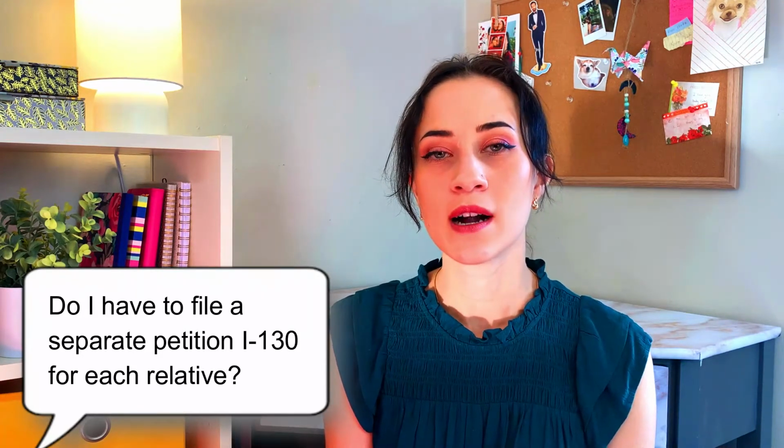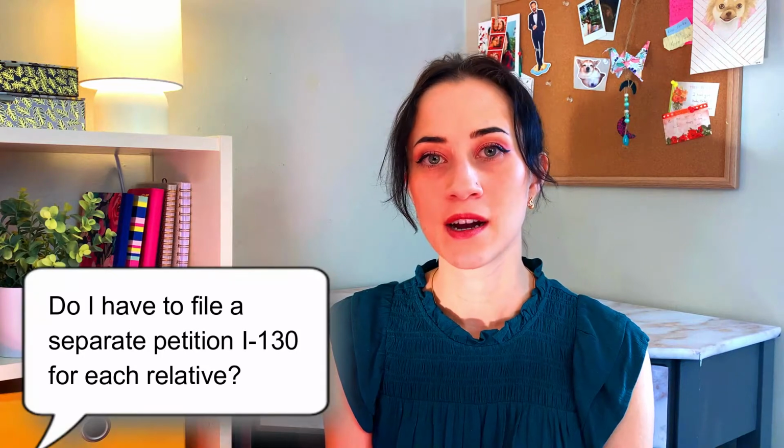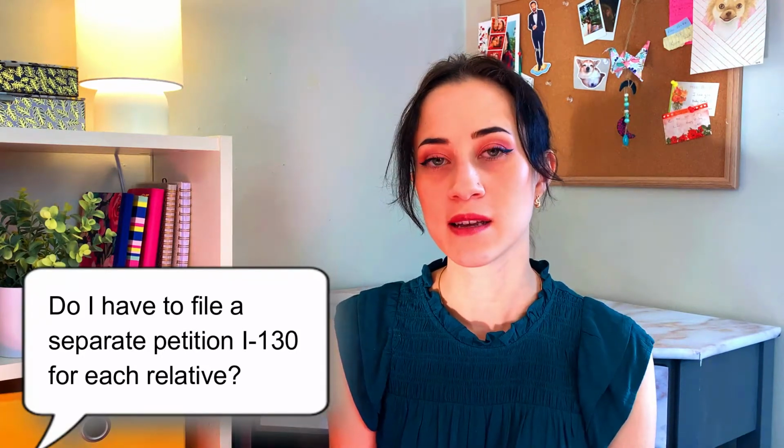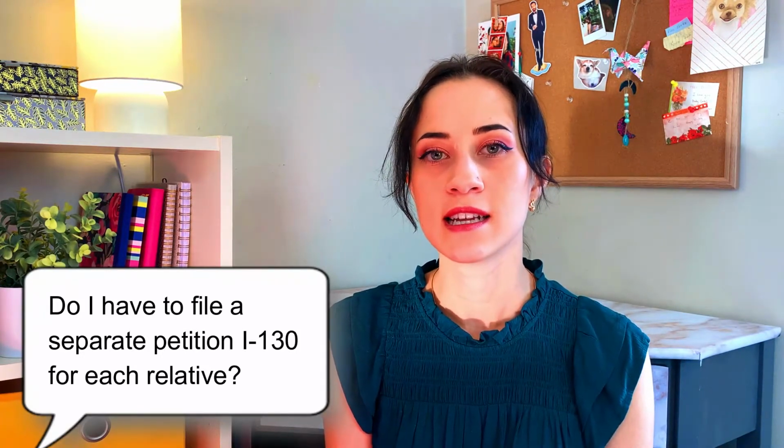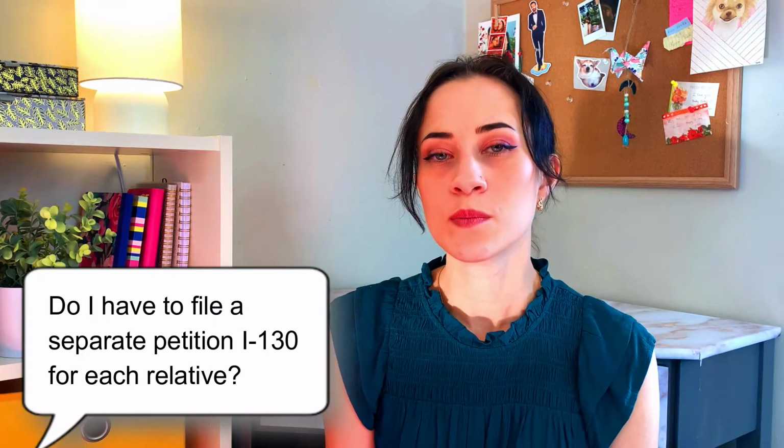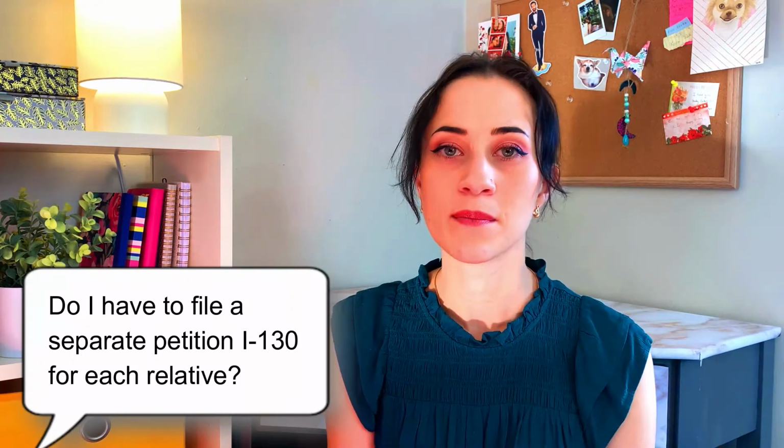However, if you are sending in all this paperwork around the same time or at the same time, you don't have to send it in different envelopes. You can just put it in one big packet and mail it in.